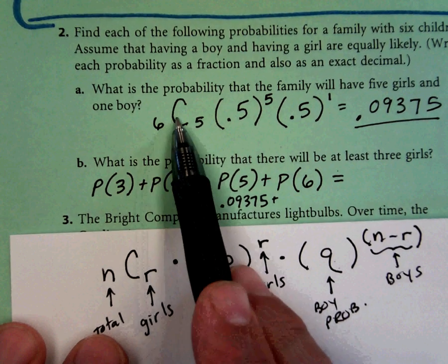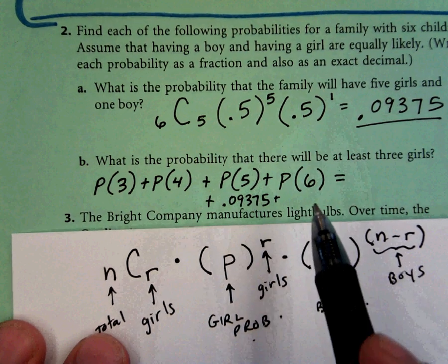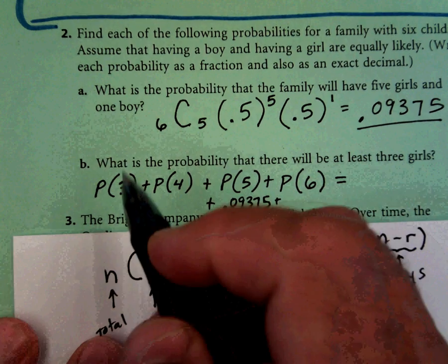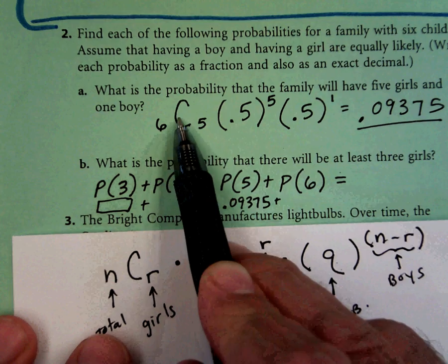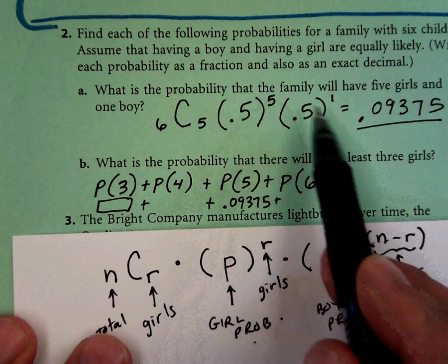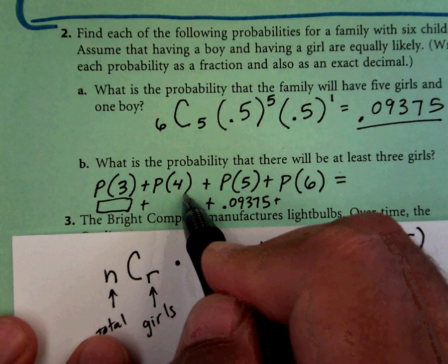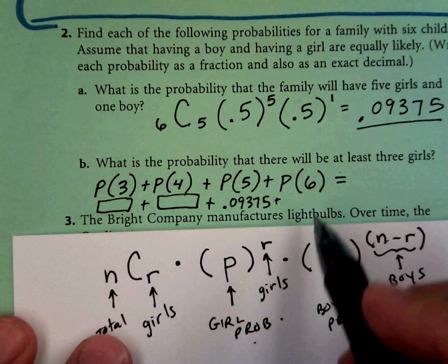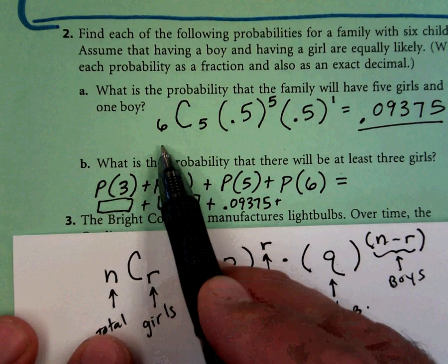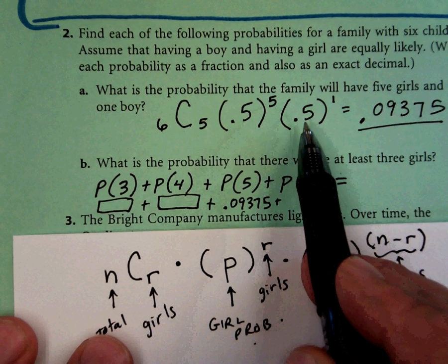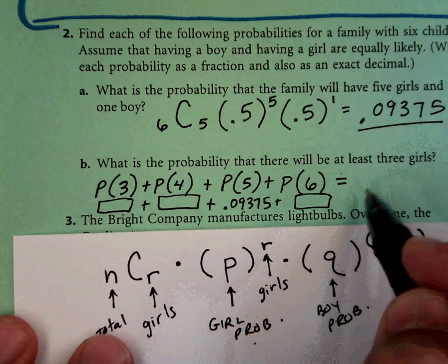But you would do the same thing with 3. This would be 6C3, 0.5 to the 3, 0.5 to the 3. That's the probability of 3 girls. You'd get an answer right here. That's for you to find. Then you do it again with 6C4, 0.5 to the 4, 0.5 to the 2. 4 girls, 2 boys. You'd get an answer, and you put it right there. Finally, you'd get a probability of all 6 girls. This should be pretty low. 6C6, 0.5 to the 6, 0.5 to the 0. 0 boys. You would get an answer right there, and add them all together.